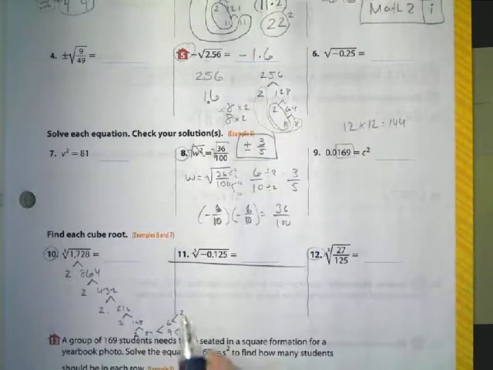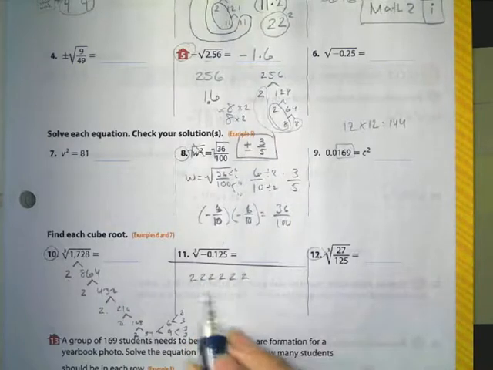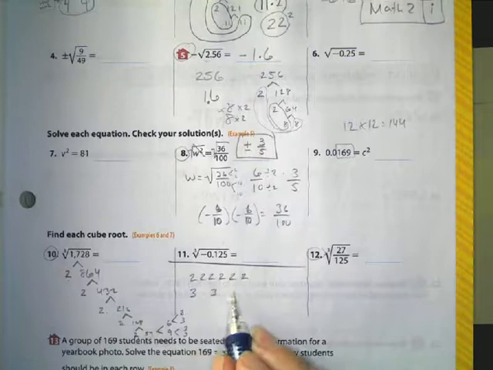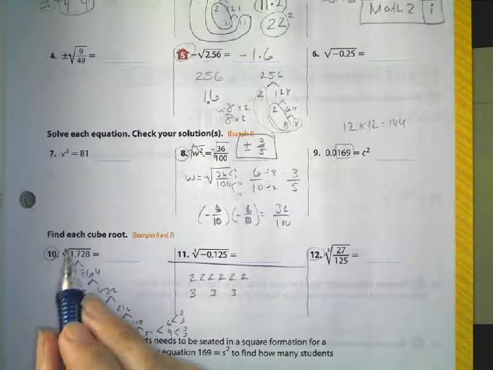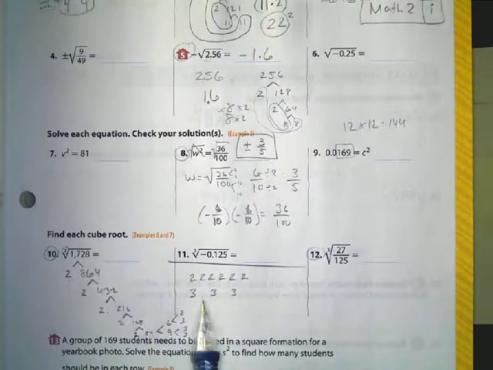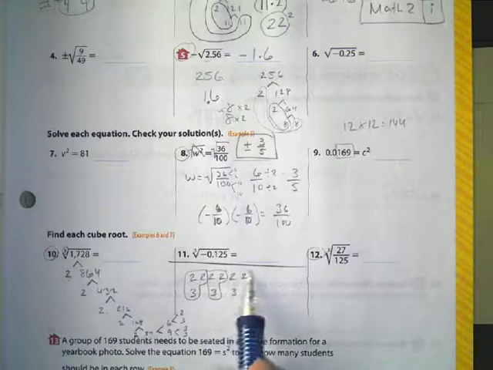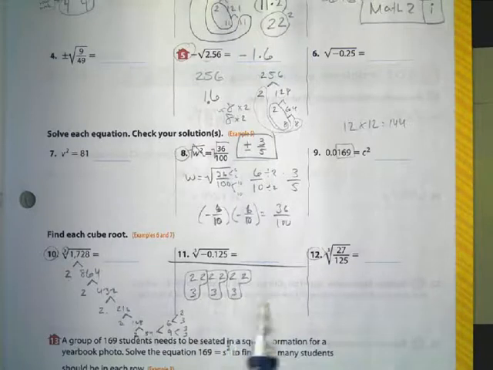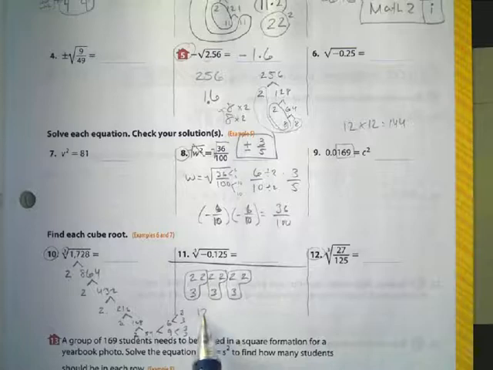I have 1, 2, 3, 4, 5, 6 2's, and I have 3 3's, just like that. I'm looking for equal groups of 3, meaning the same numbers in groups of 3. Well, what do I have right here? I have one 3 and two 2's, I have one 3 and two 2's, and I have one 3 and two 2's. 3 times 2 is 6, times 2 is 12.